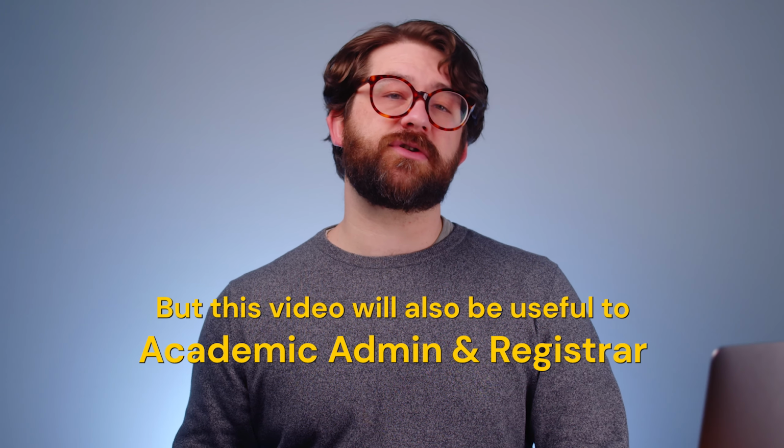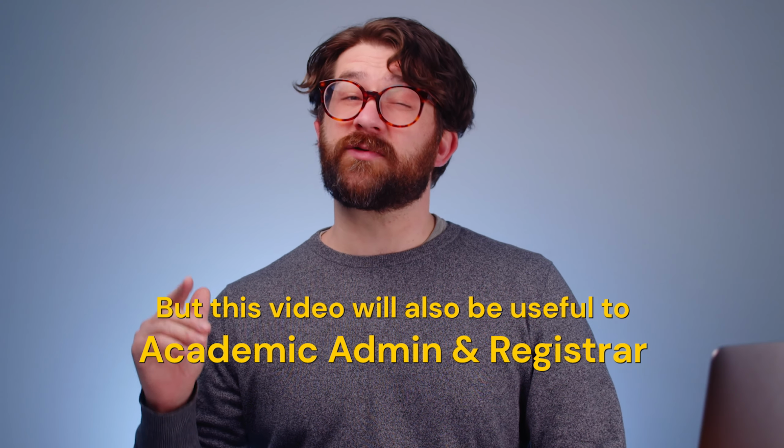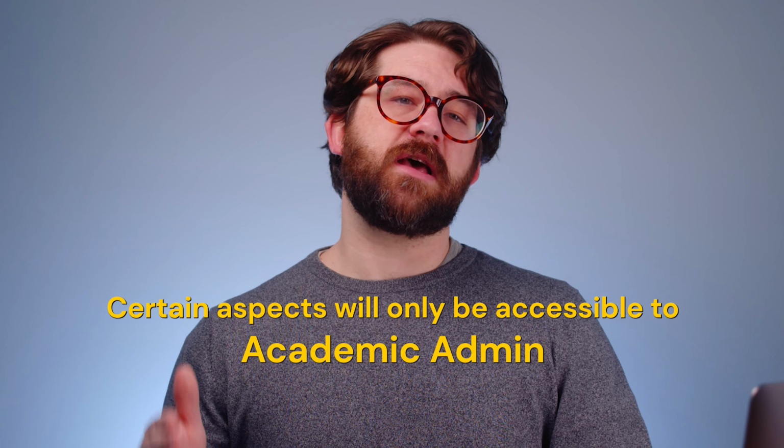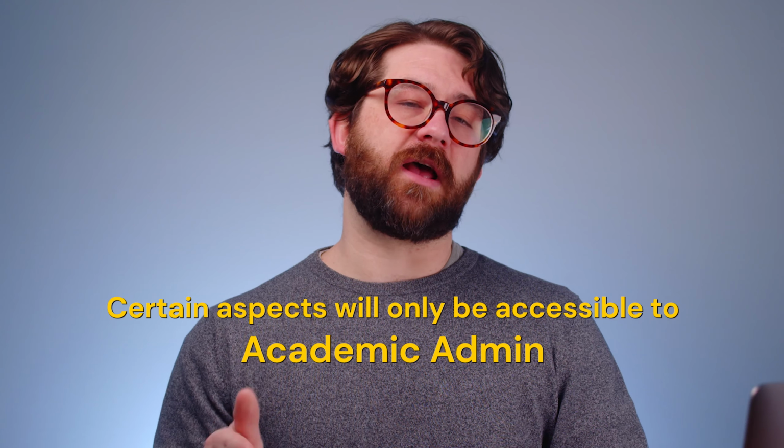So what we're covering here is probably most useful to faculty and teaching assistants as they're setting up a course. But academic admin and registrar users will probably want to be aware of this feature as well. Also, later in the video, we're going to look at some settings that only academic admins would have access to.